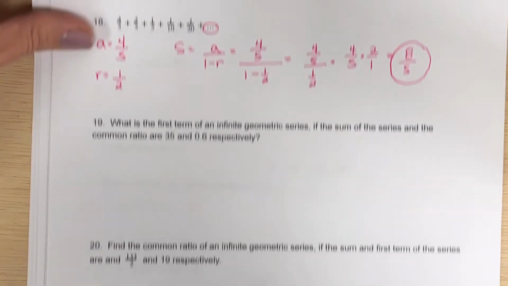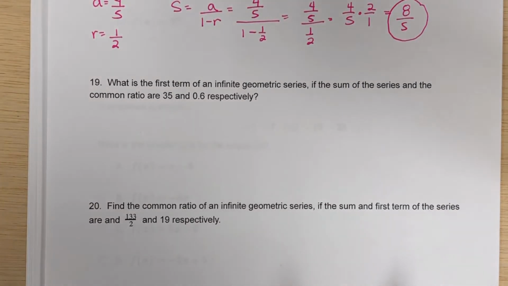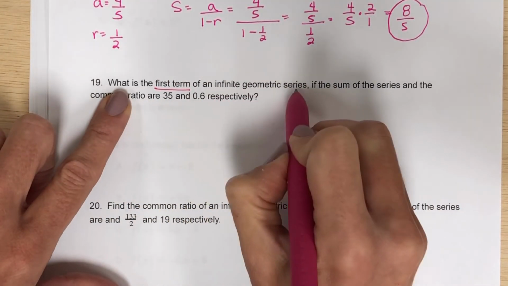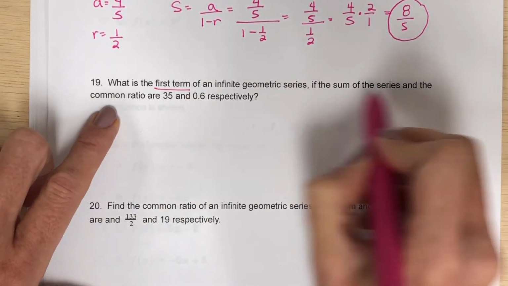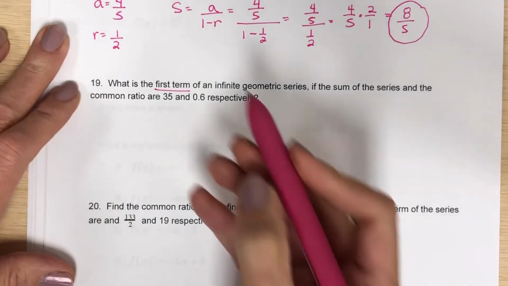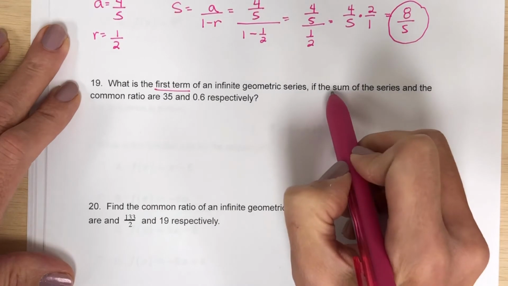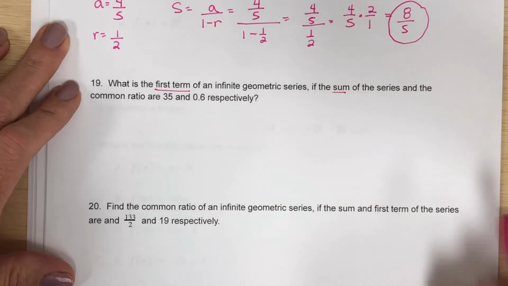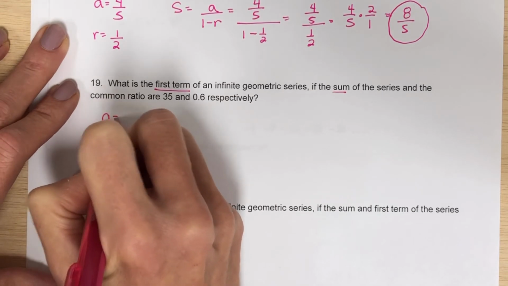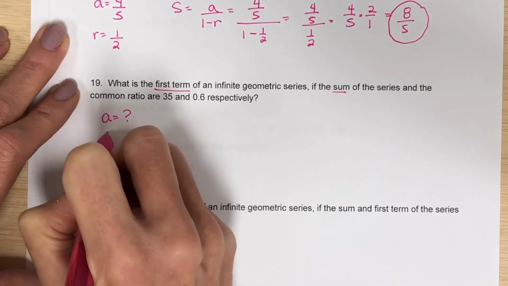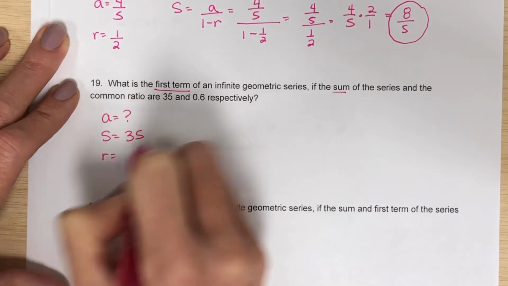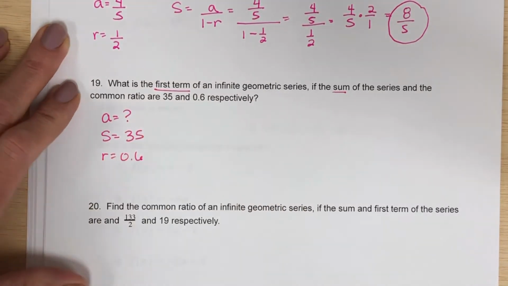All right, let's go ahead and do number 19. What is the first term of an infinite geometric series if the sum and the common ratio are 35 and 0.6 respectively? Well, obviously, if I can find the sum of the infinite geometric series, that means it is converging. So let's write down what we know. I don't know the first term. I do know that the sum is 35 and the ratio is 0.6.